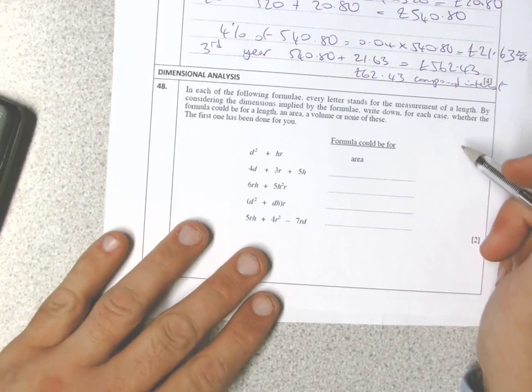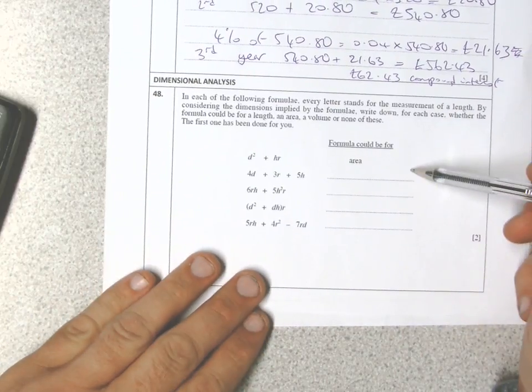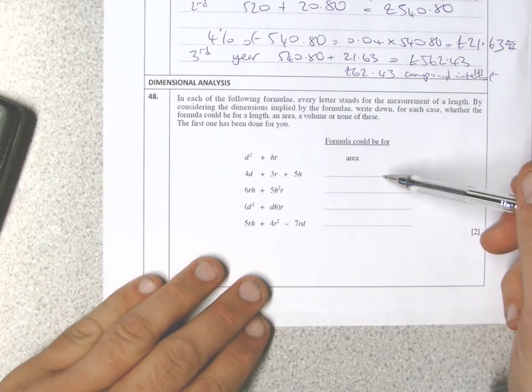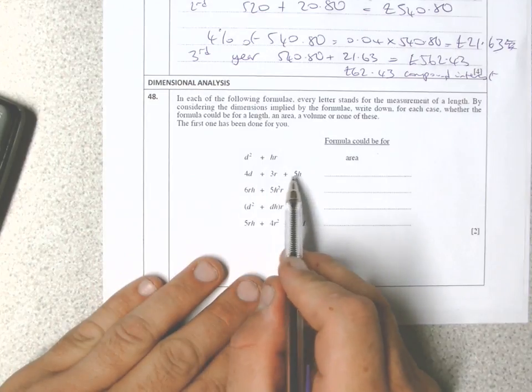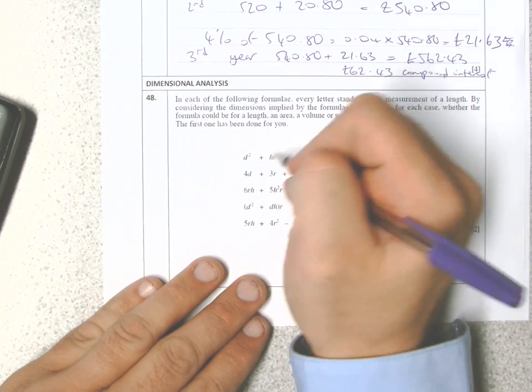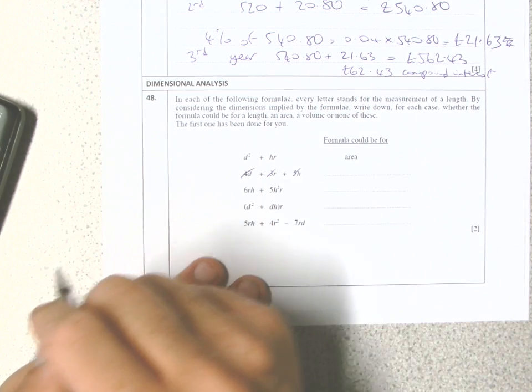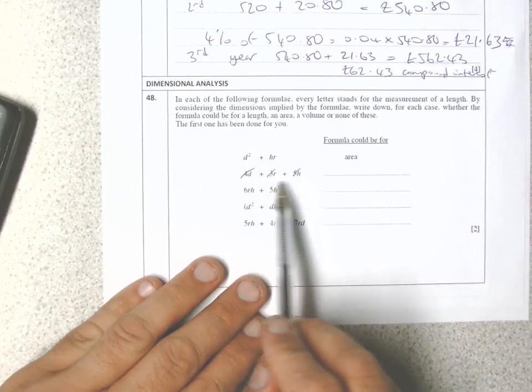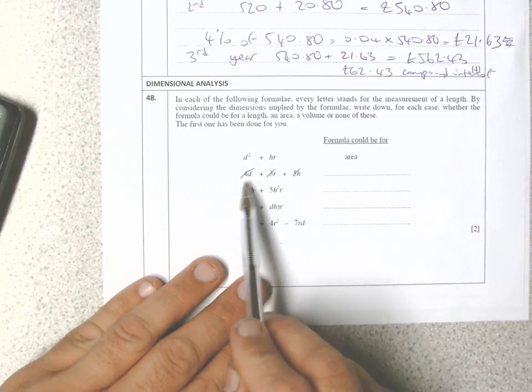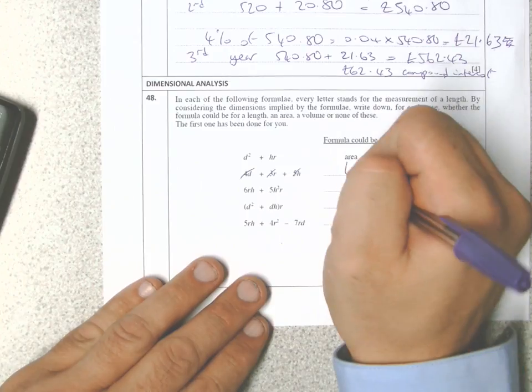Okay, dimensional analysis is the type of question that used to come up before. The first one's been done for you, area. If you notice here, 4D plus 3R plus 5H. Remember, the numbers don't count. They don't mean anything in this topic. So you just get D plus R plus H. These are all lengths that we're adding. If we add lengths together, it just gives you another length.